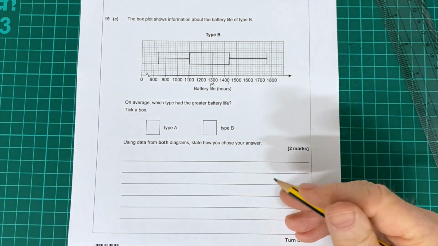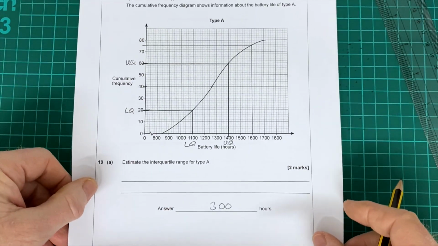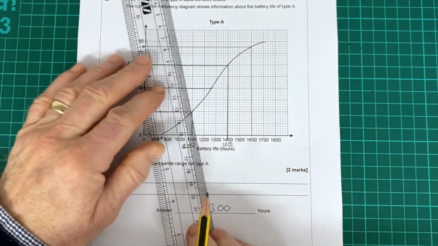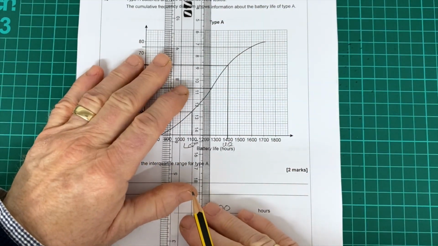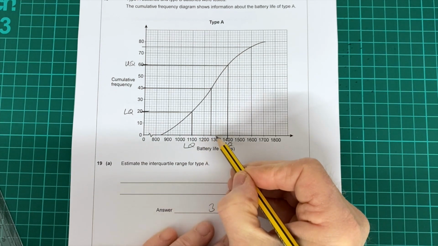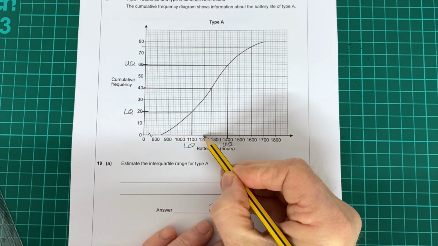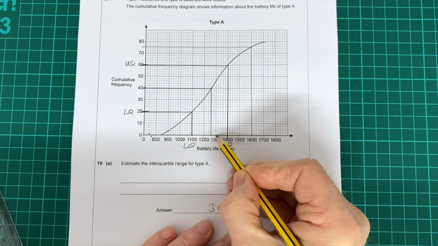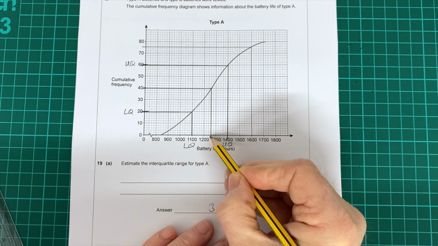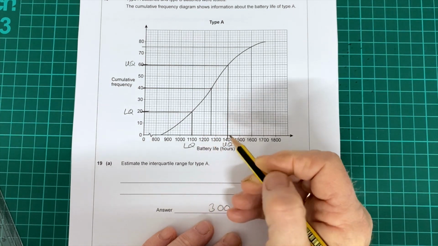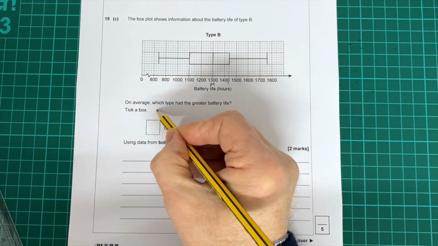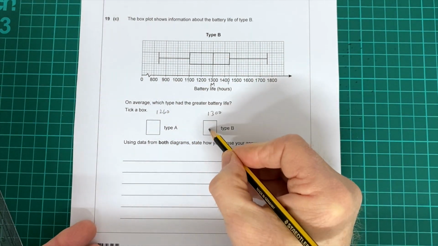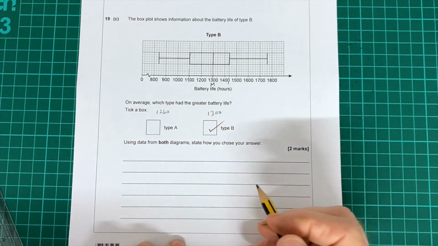Let's look back now at type A. Let's go across from 40 and come down to the graph from there. Now let's look carefully at this. That's 1200, that's 1300. So I'm guessing each of these is 20. So 1220, 1240, 1260, 1280, 1300. So it's looking like 1260 hours for A. A was 1,260, B was 1,300, so I'm saying type B, and I've got to state how I chose my answer.